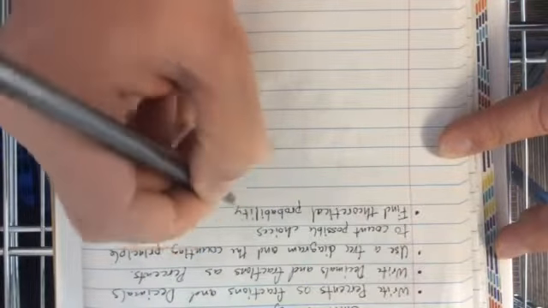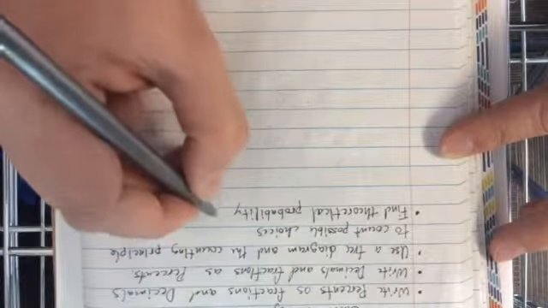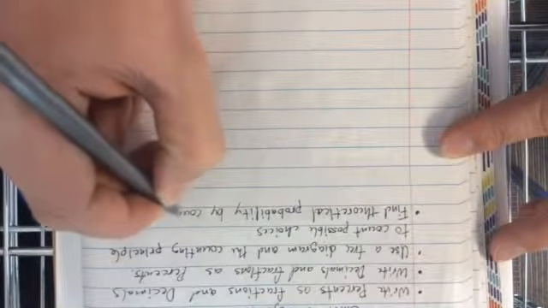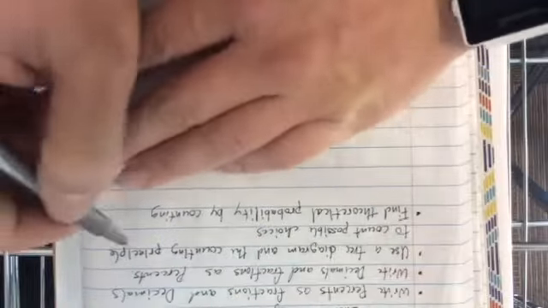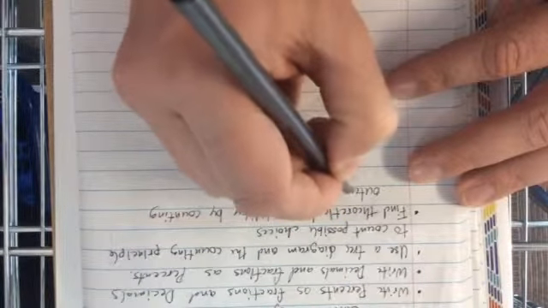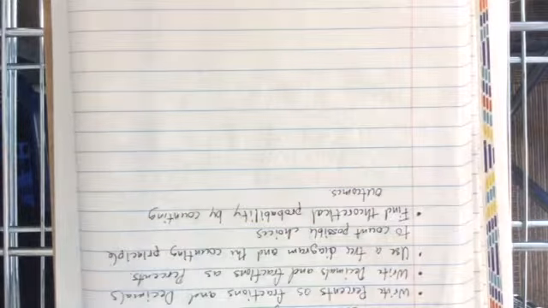So find theoretical probability by counting outcomes. Once you've gotten that, flip it on over to page 40. So once again, we're going to use tree diagrams and the counting principle to count possible choices and find theoretical probability by counting outcomes.